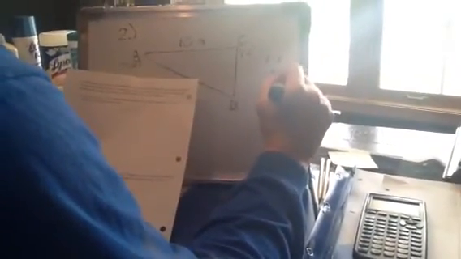This marker stinks, so I'm going to get my little girl Tessa. Tessa, can you give me a dry erase marker that works better, please?